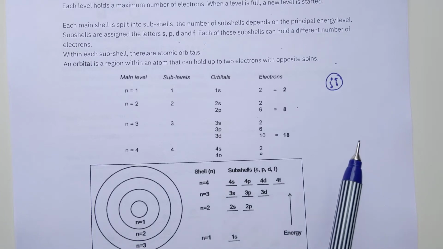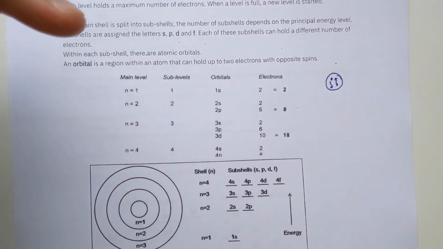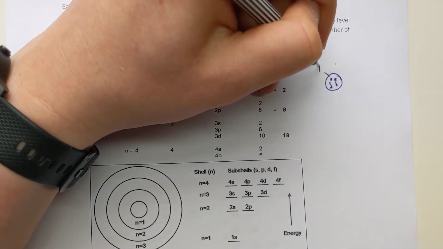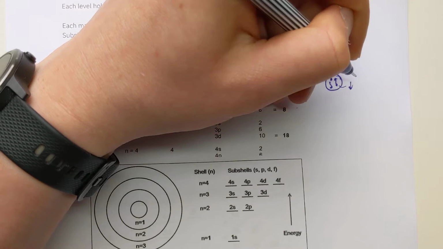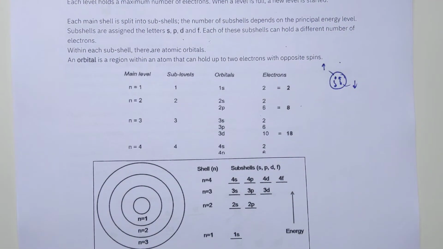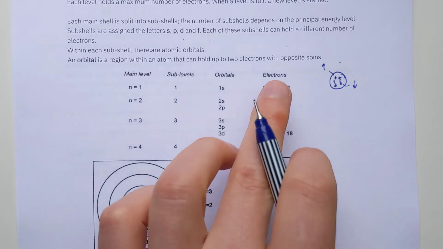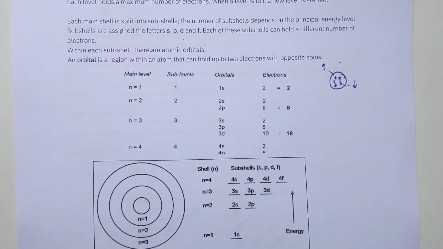The rule is if you've got opposite spins, and spins are either up or down, so this electron might be spin up and this electron might be spin down, they're not too repulsive, they're not actually too polar being beside each other, even though they've got the same charge. So that's where that wee bit of the definition comes in. They can hold up to 2 electrons as long as the electrons have got opposite spins, which means they don't repel each other as much.